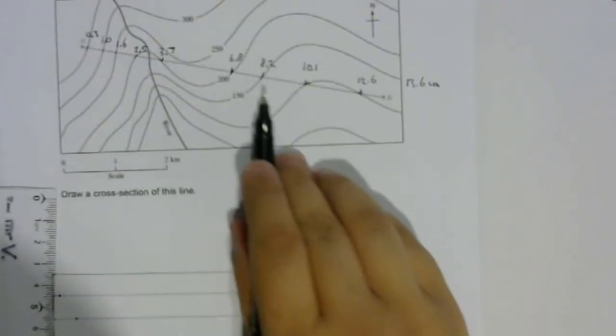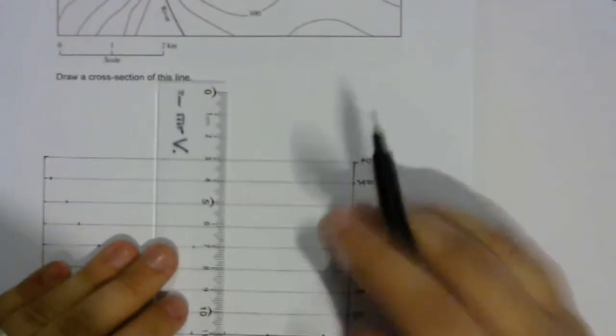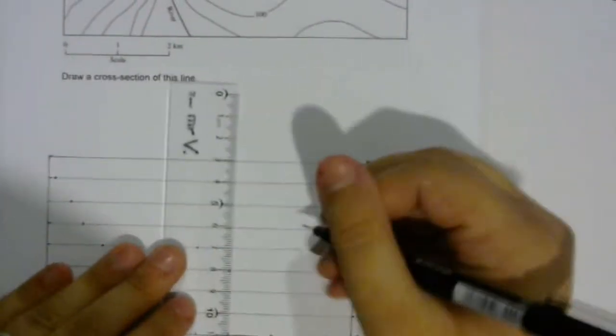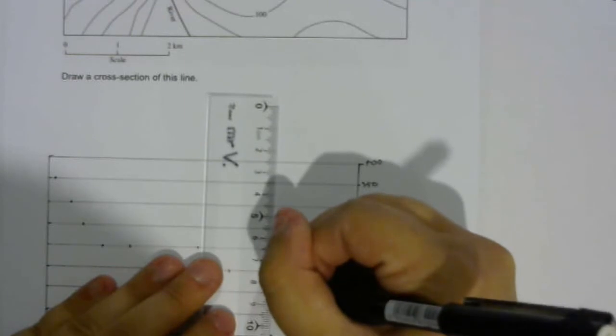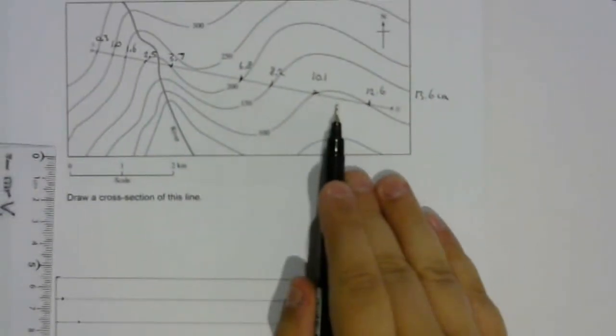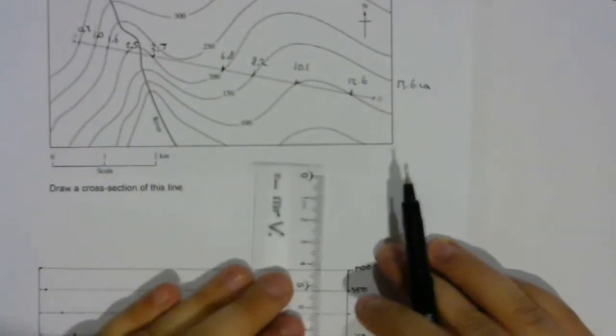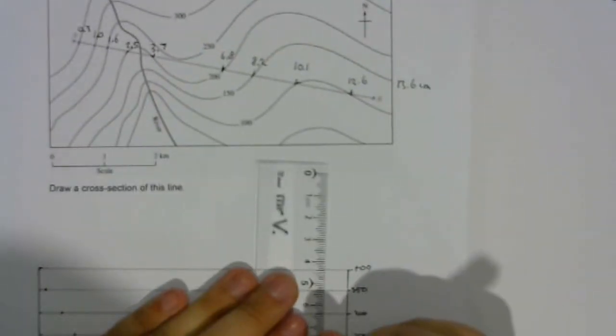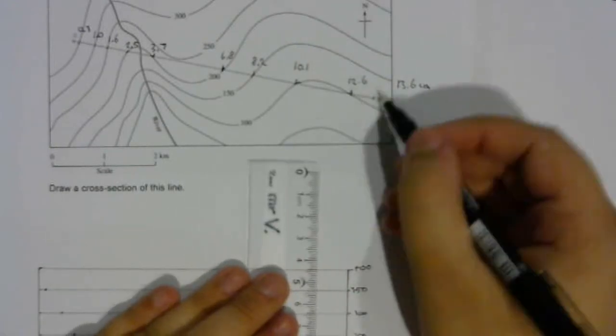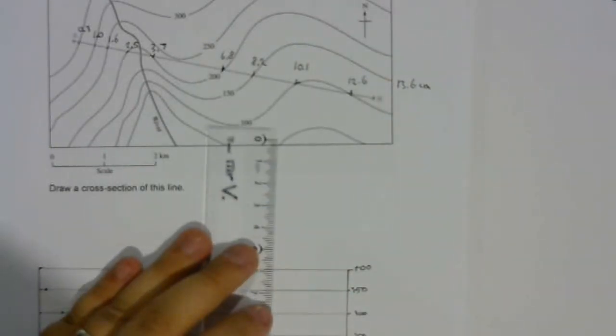Then next we are at 150, then down to 100. And then we go a little bit downhill, and then we kind of move back uphill. So kind of moving diagonally back up the hill. Back up to 100. And then we move up a little bit to finish around about there.